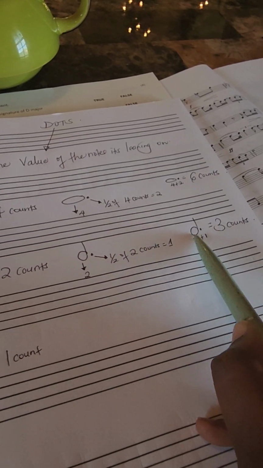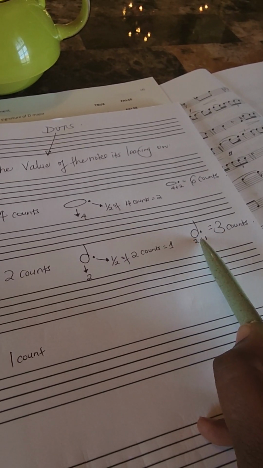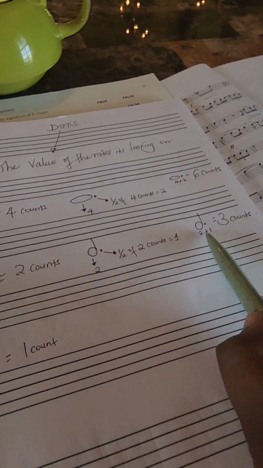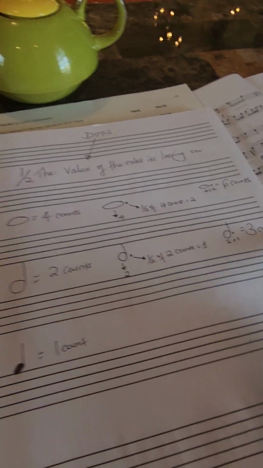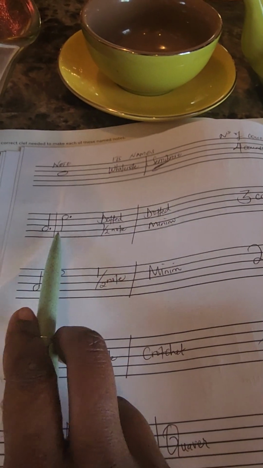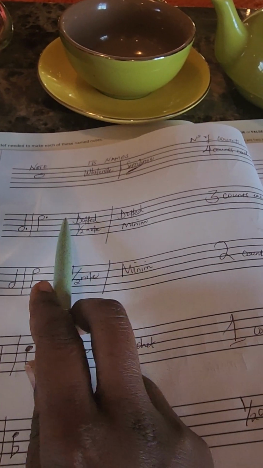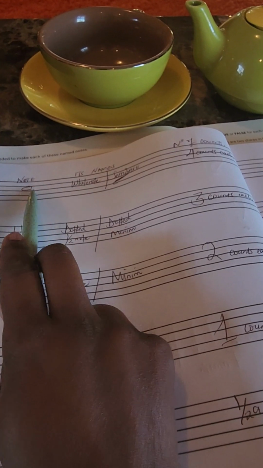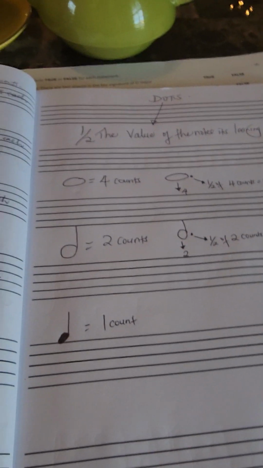So together, it would be the minim, 2 counts. Then the dot is half of that, which is 1, which explains why our dotted minim, or our dotted half note, has 3 counts. That explains that. A dotted half note gets 3 counts because once a dot leans next to you, the dot in itself borrows half the value of the note it's leaning on.